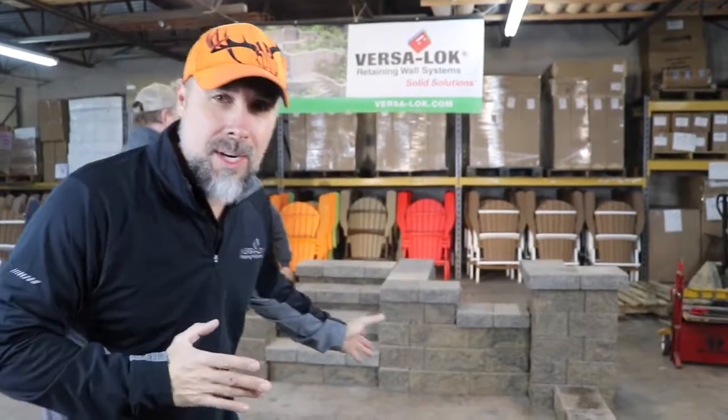The pyramid method, on the other hand, we're actually creating a pyramid with the blocks. It's much sturdier, much stronger, and it can withstand those continual footfalls.